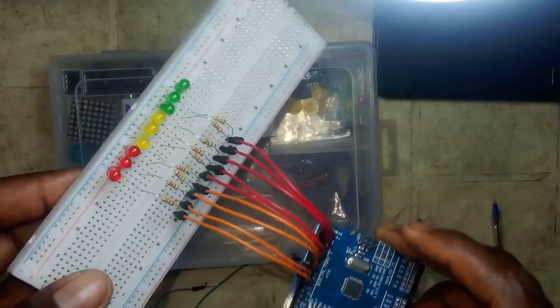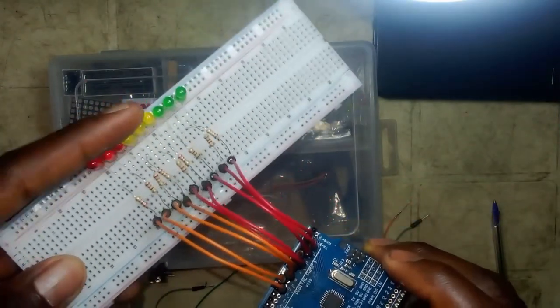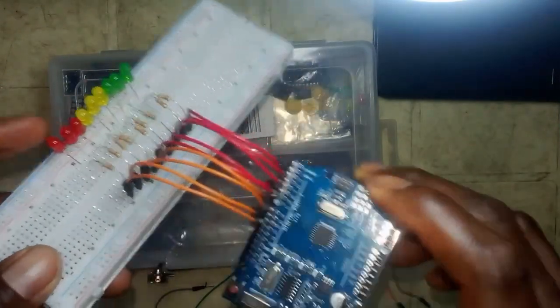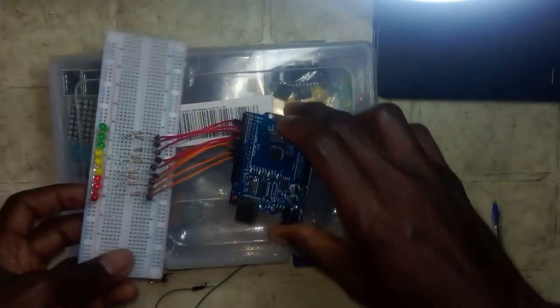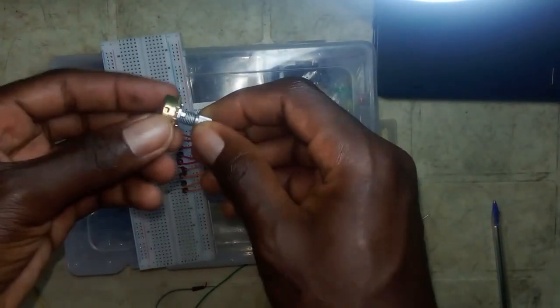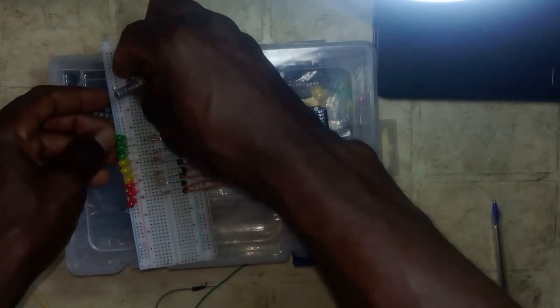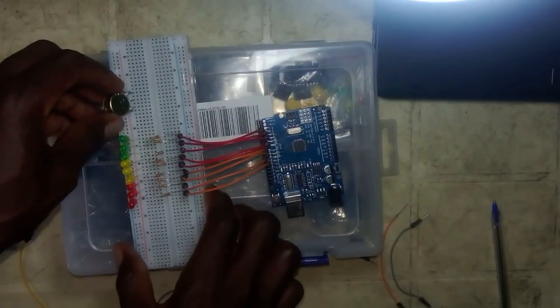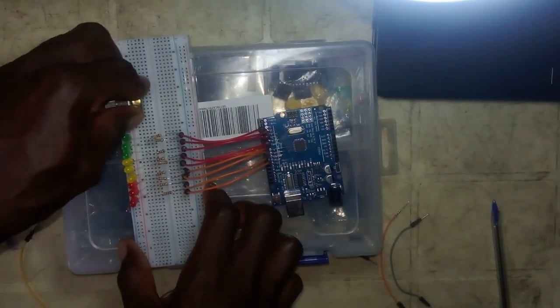Right, so there we have it, just the same pattern repeated over and over again for each LED. The next thing now is to connect the potentiometer, our variable resistor. We'll just plug it somewhere. If you look at the book, my positioning of each component may appear a bit different from what you have in the book, but it's the same concept.